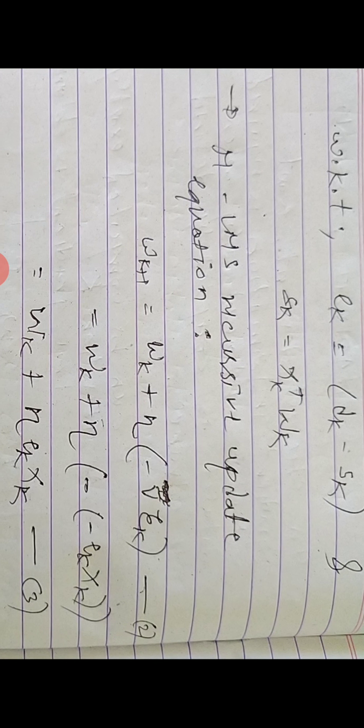Yeah, so you already know your e of k. What is e of k? It is nothing but d of k minus s of k, that is, what you have estimated minus what you already have. Okay, this equation we already saw, that is e of k is equal to d of k minus s of k, and you already know what is s of k. S of k is nothing but x of k transpose into w of k. Now we'll go ahead and define your update equation in your mu LMS algorithm.